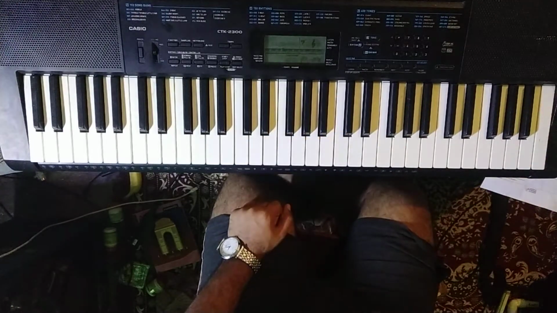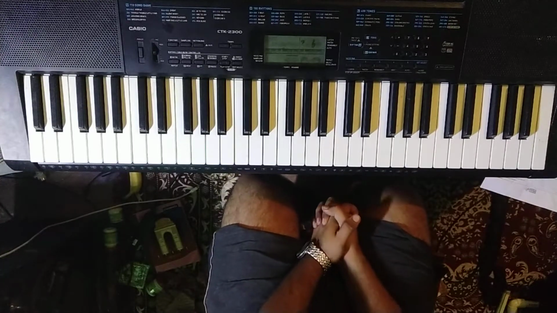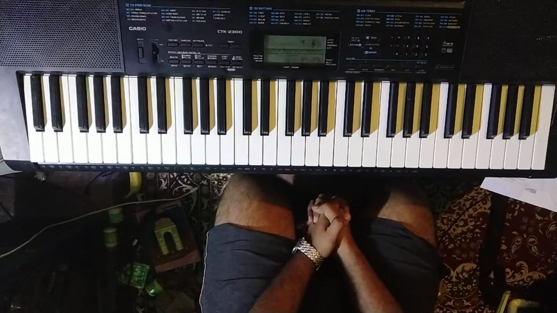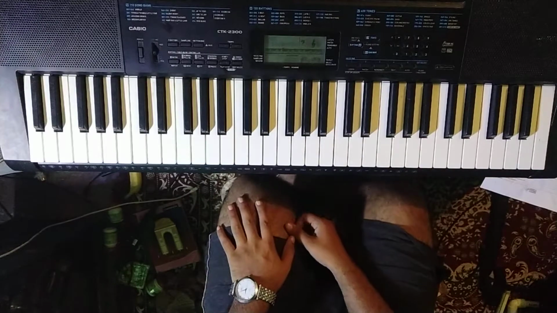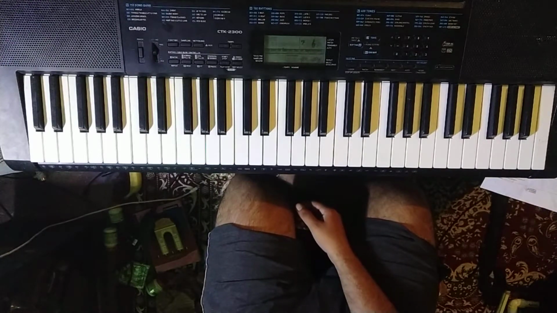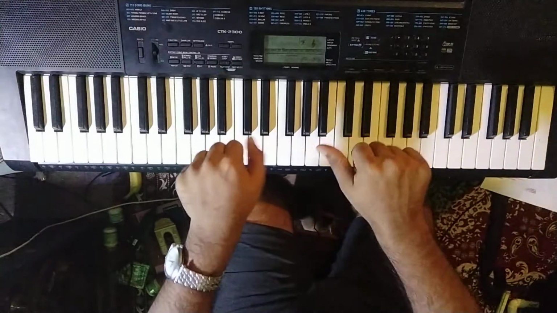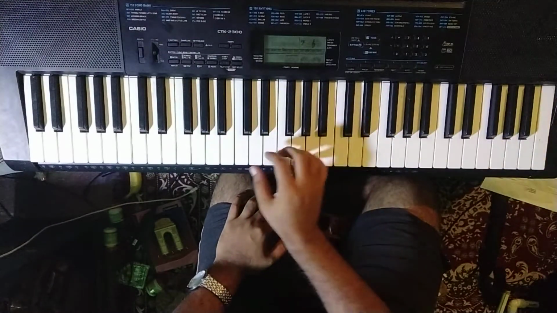Okay, so for now I think you have better understood what is scale, what is chromatic scale, how to identify notes on a keyboard. In my previous video I taught you the finger numbers of the keyboard, which finger has which number.